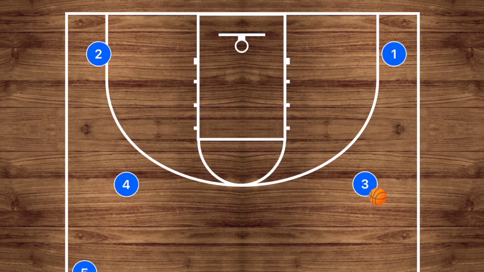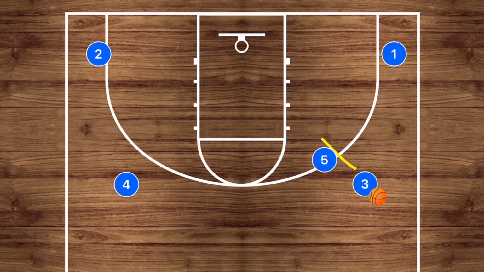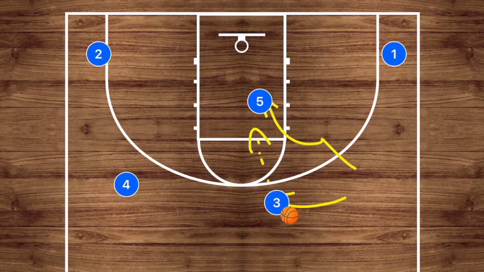All of these options, whether it's a screen here, a screen here, a screen here, or a screen here, will have opportunities for other players to be able to score, and it gives multiple opportunities, 3 in total, for layups. If he sets that screen and roll, then it gives himself an opportunity for the layup also.